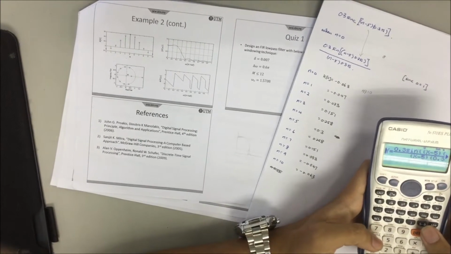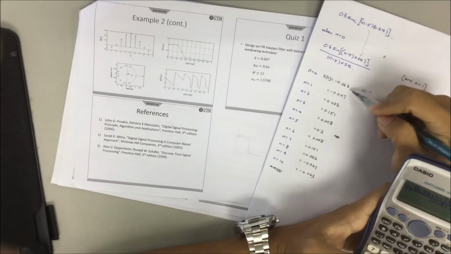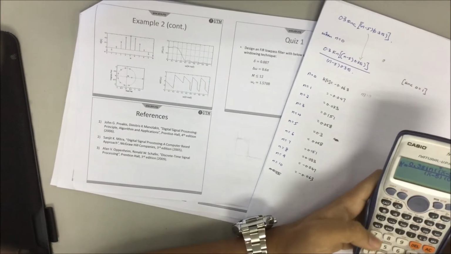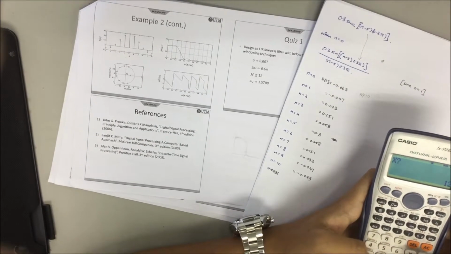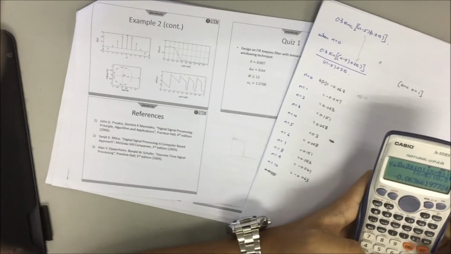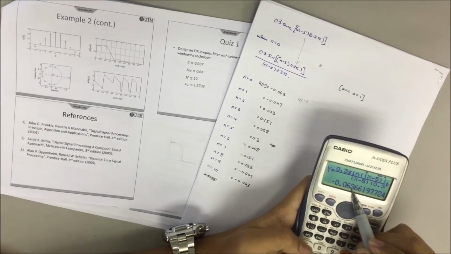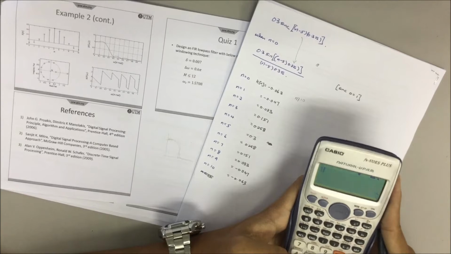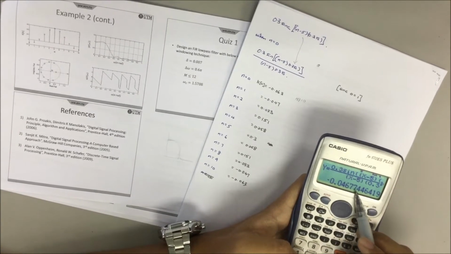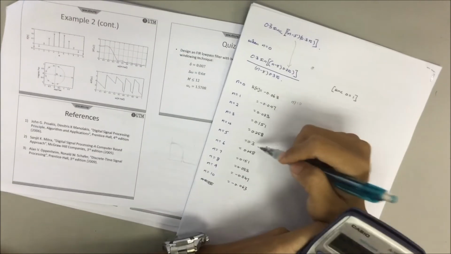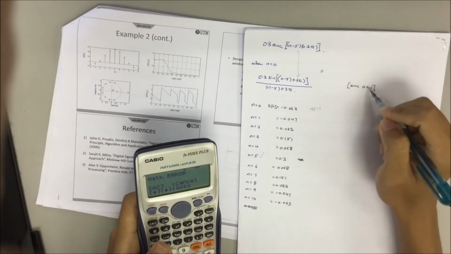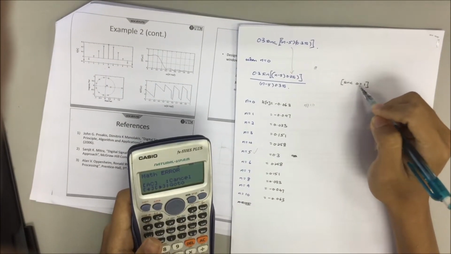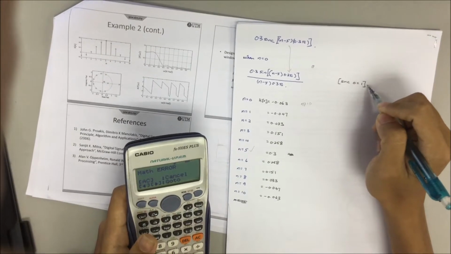the different values of n into the equations, we will get the magnitudes. Let's take the example of n equal to 0. For n equal to 0, we will get negative 0.06. And then for n equal to 1, we get negative 0.047. And then when it comes to n equal to 5, we will get an error. This time we need to take into consideration that when sinc 0, it is equal to 1.